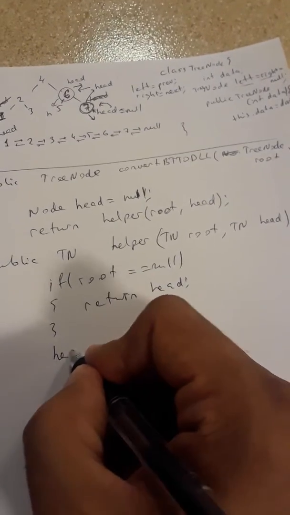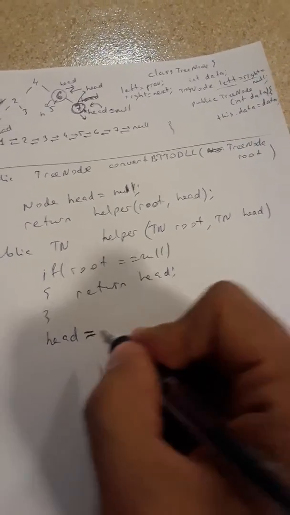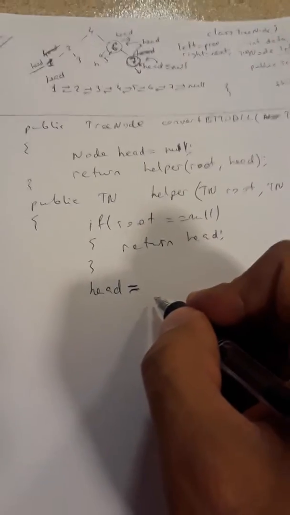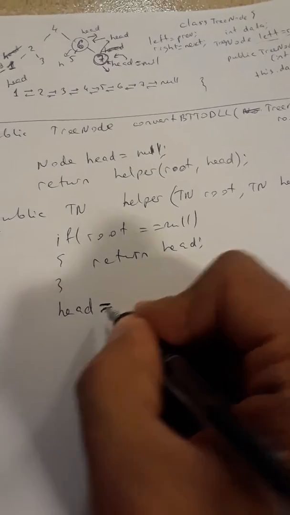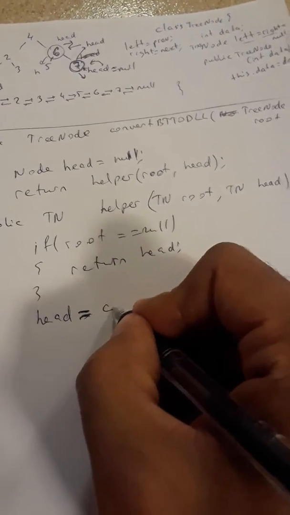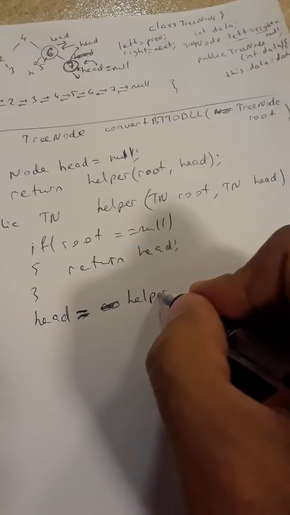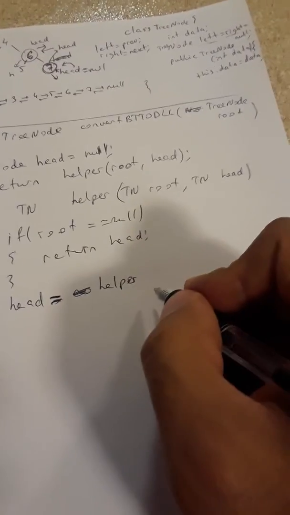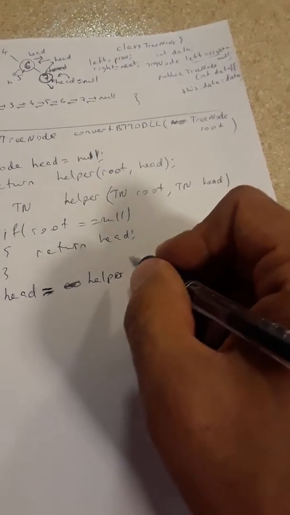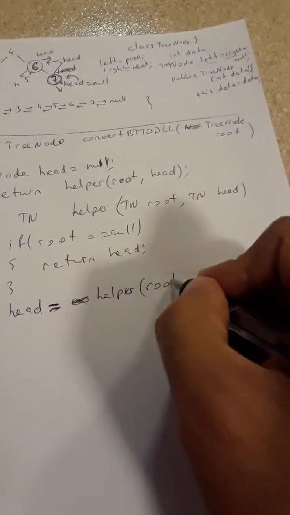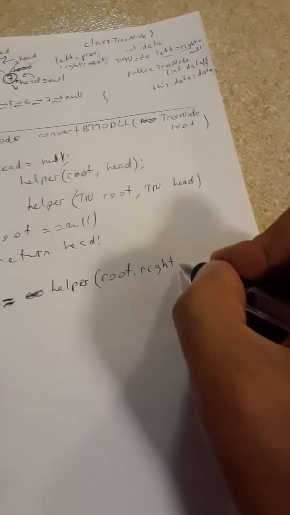Then we will define head to be the node which we will retrieve from calling the helper function recursively on our right subtree.